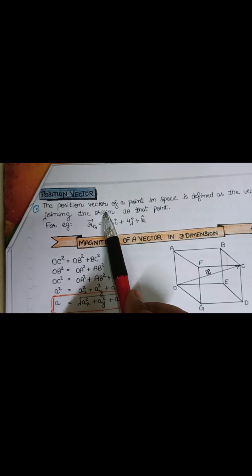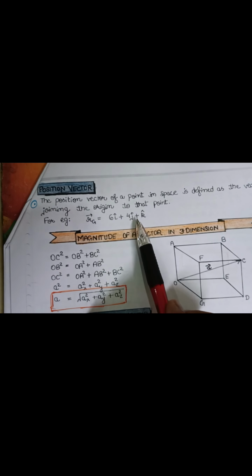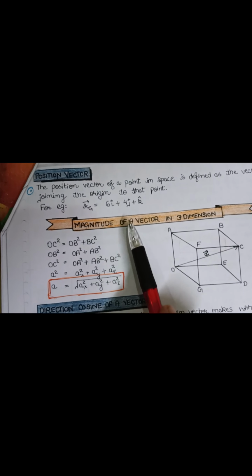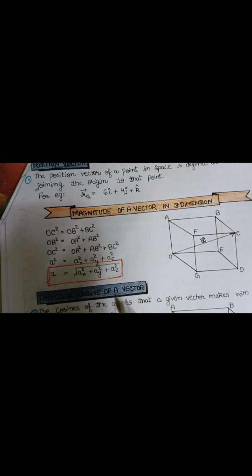Now let's look at the position vector. The position vector of a point in space is defined as a vector joining the origin to that point. For example, the position vector of G equals 6i cap plus 4j cap plus k cap. Magnitude of a vector in 3 dimensions.